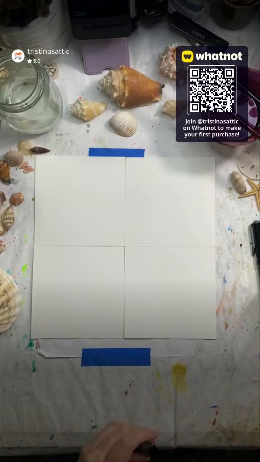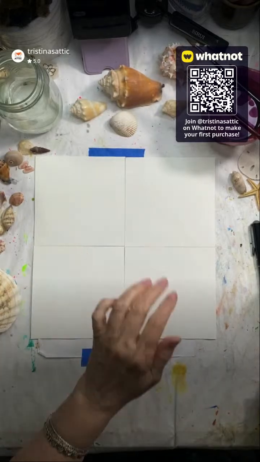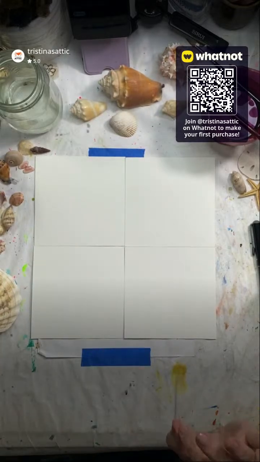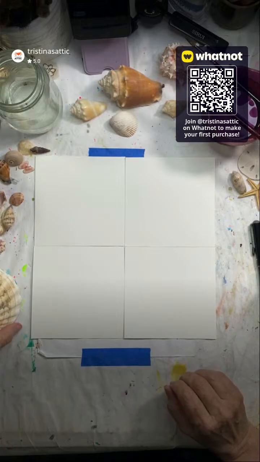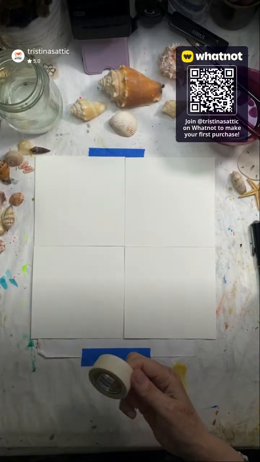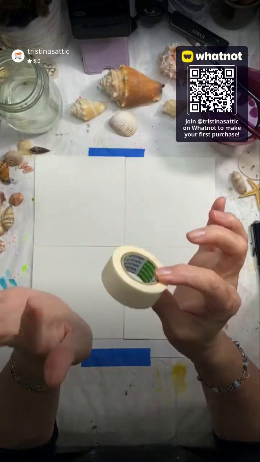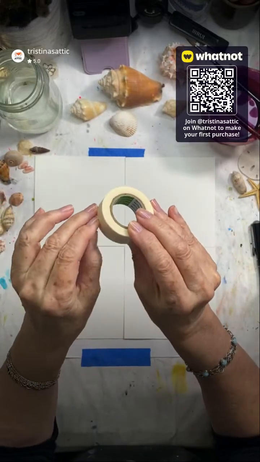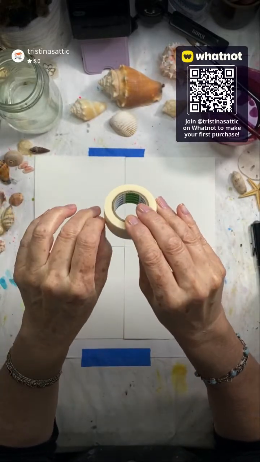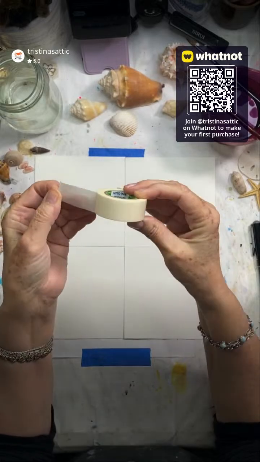If you're nervous about them staying in position, I have a special kind of tape that I like to use. This is called Holbein soft tape, and it is fabulous because it'll go on and off of your paper.